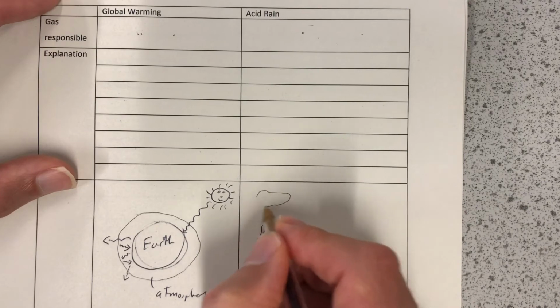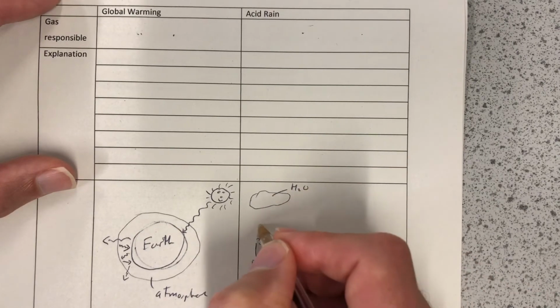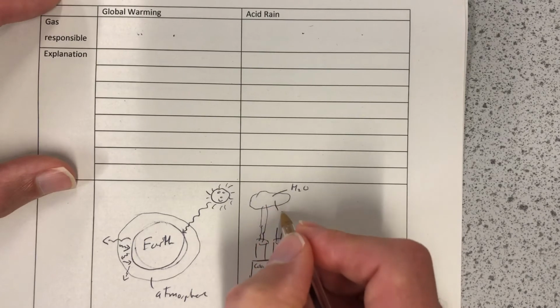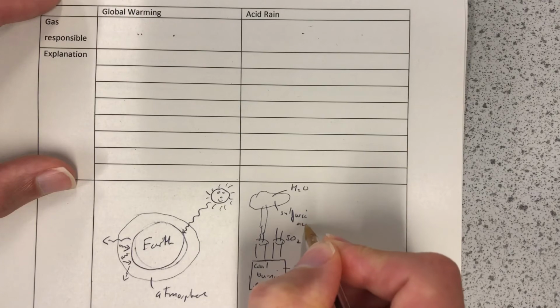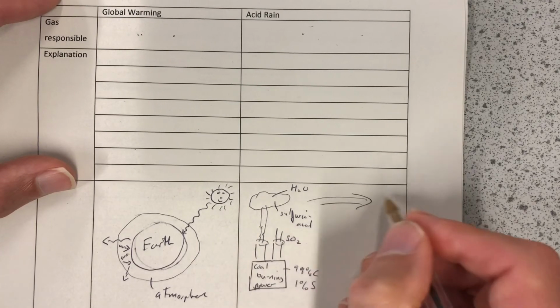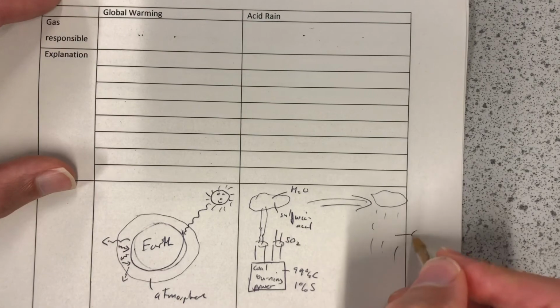Sulfur dioxide goes into the clouds. Clouds are water vapour, H2O vapour. As soon as the sulfur dioxide goes in there, it makes sulfuric acid. That then gets blown somewhere else and it rains. And this therefore is acid rain.